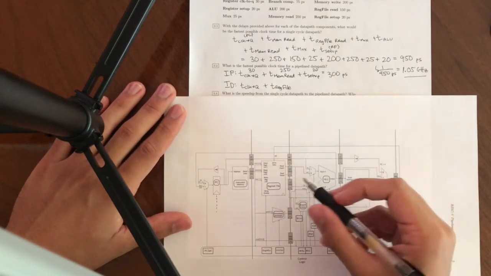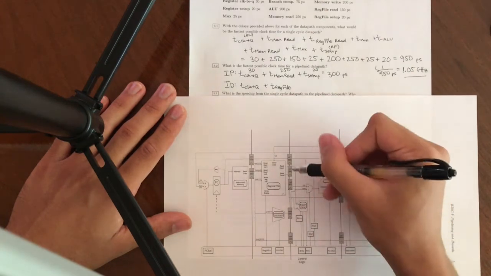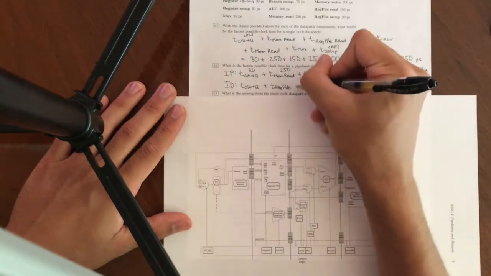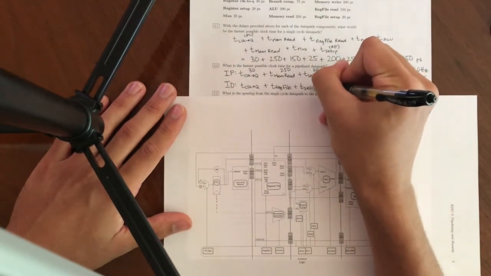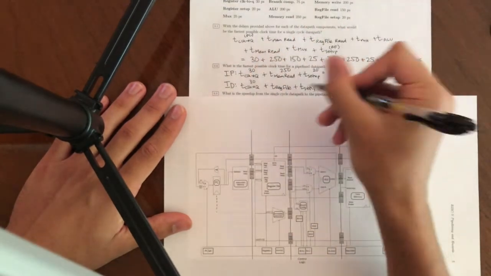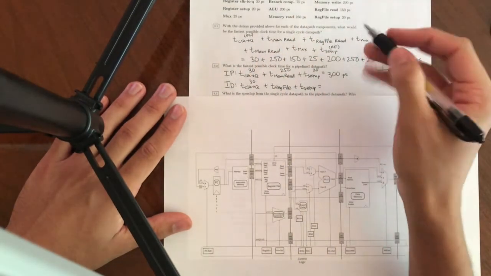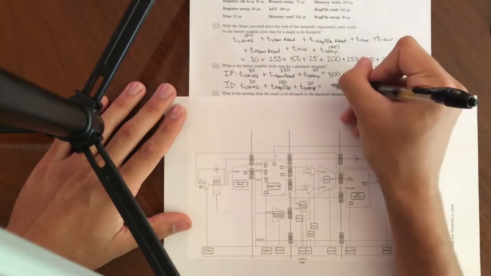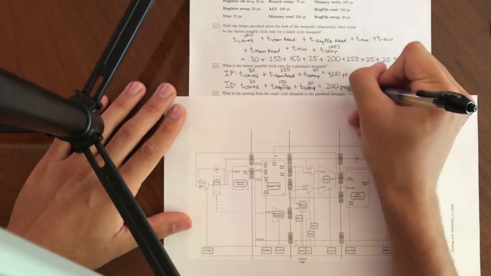And then finally, after the register file, we see that we have another setup time for the next set of registers in the pipeline. Okay, so we add the time for a setup, and this is 30 plus the time for the register file, which is 150, plus the time for setup, and that adds to 200 picoseconds.